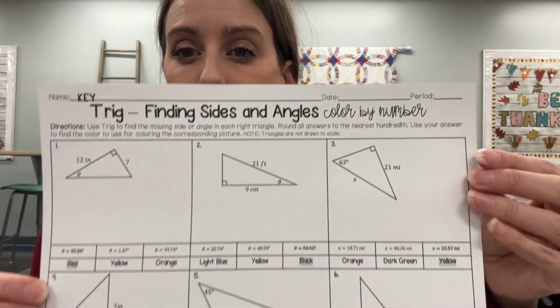Now, because of the timing of the activity and this unit, my students will have one day the week of Thanksgiving. So that's kind of where we are right now. We're going to have one day before Thanksgiving. And so what I have my students do is a color by number activity where they are finding sides and angles. So it's just a mixture of everything. And it has 12 questions that the students work on. And again, it's practicing finding sides and angles.